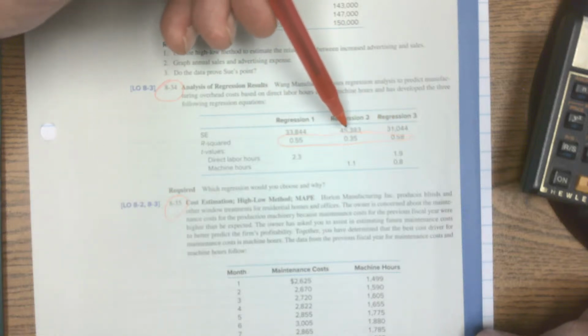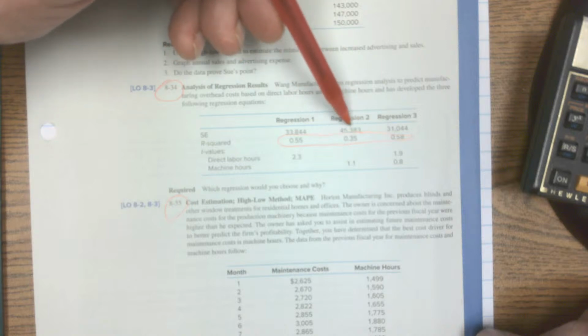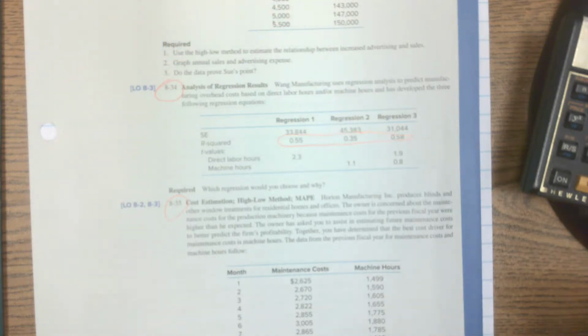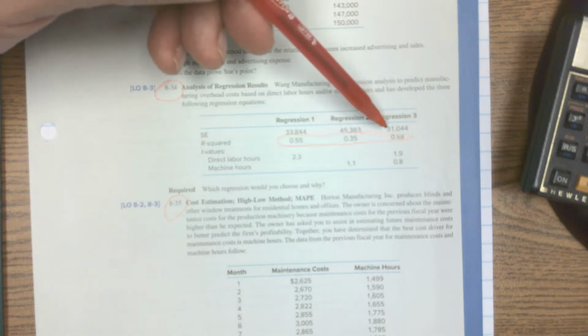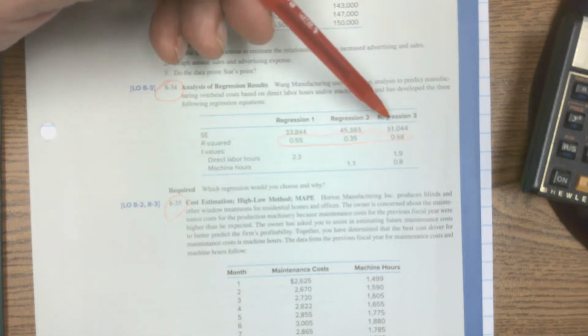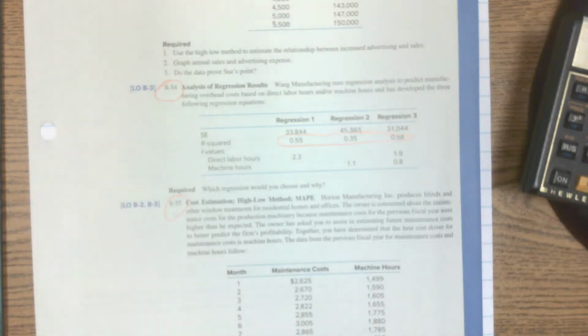But we also can look at the standard error. The standard error is larger. You want the smallest standard error. So if we were just looking at only the standard error and the R squared, you would say regression 3 is probably the best predictor.